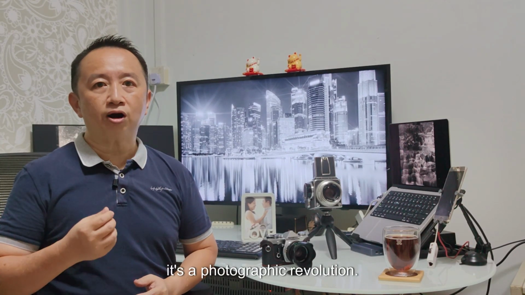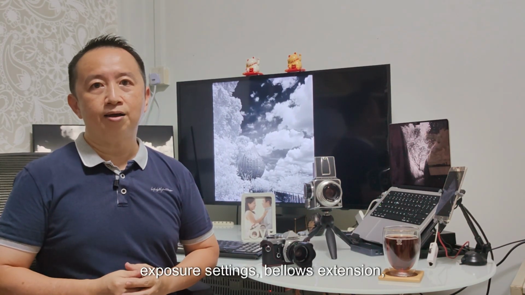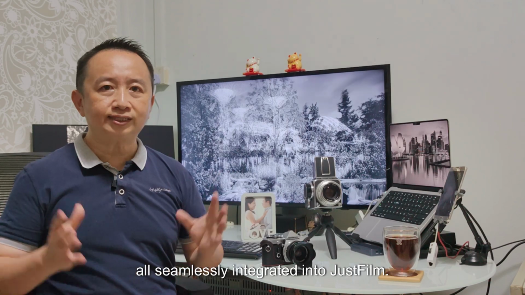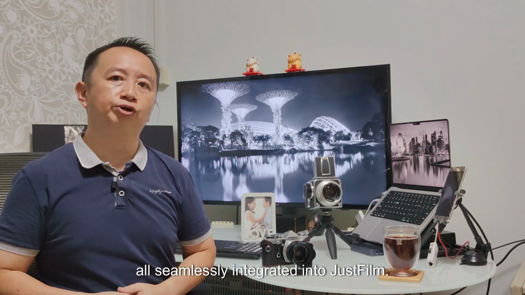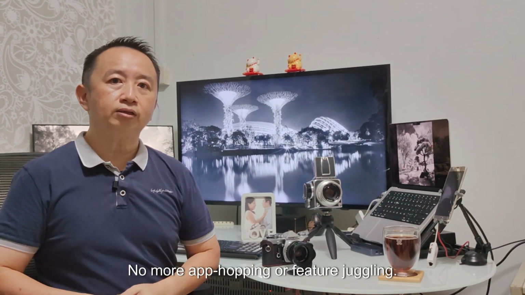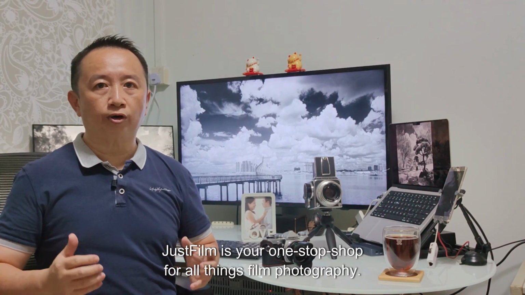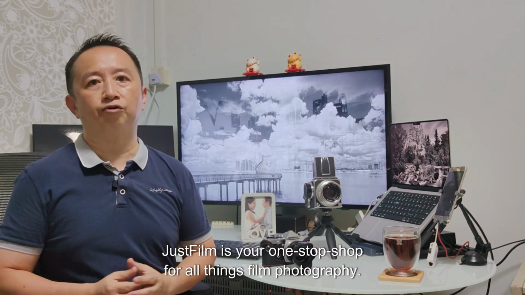JustFilm isn't just an app. It is a photographic revolution. Picture this: ESIF note taker, exposure setting, bellows extension, film reciprocity calculator, and viewfinder features all seamlessly integrated into JustFilm. No more app hopping or feature juggling. JustFilm is your one-stop shop for all things film photography.